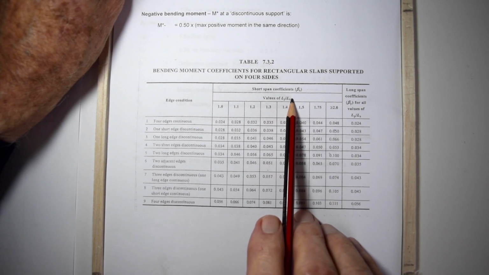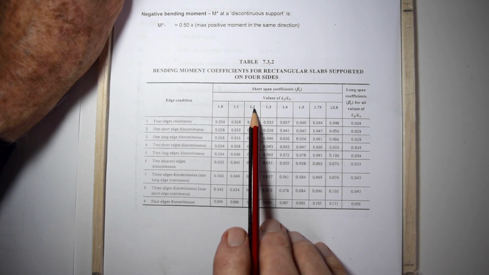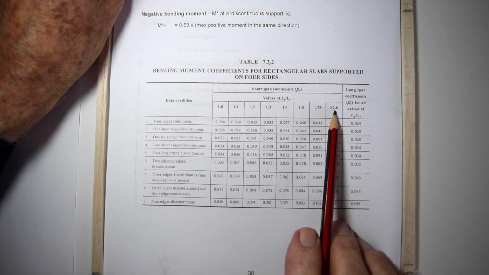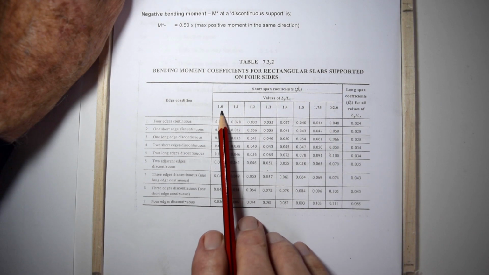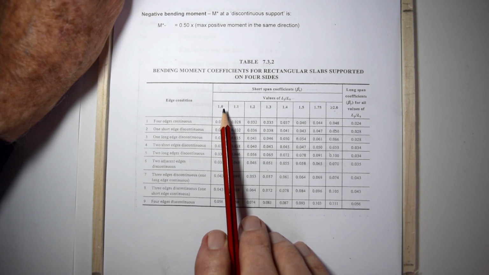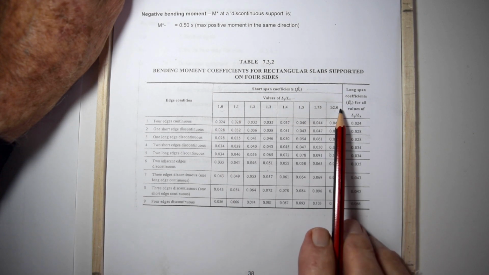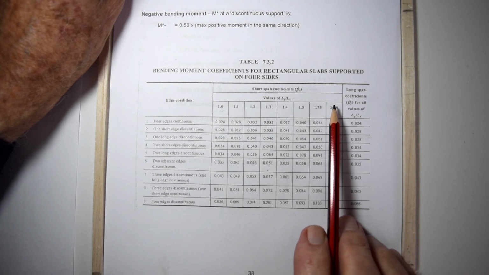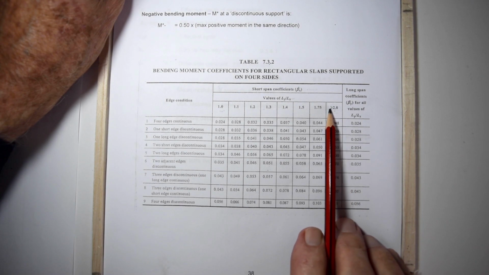The values of Ly over Lx are these coefficients here, right up to a maximum of 2, and that's what I referred to earlier. That there is 1, and that slab there is square, actually, and that goes up to the maximum rectangular size that you can design in this manner, of 2.